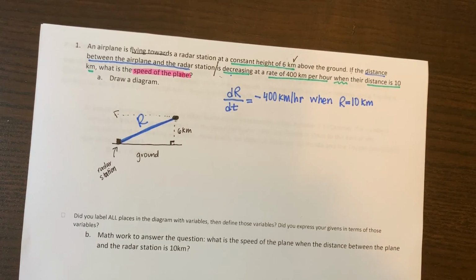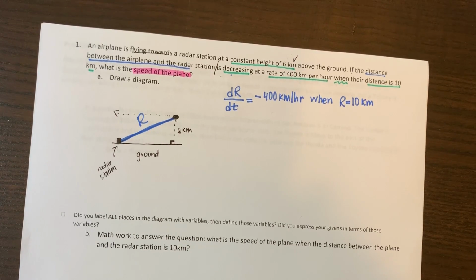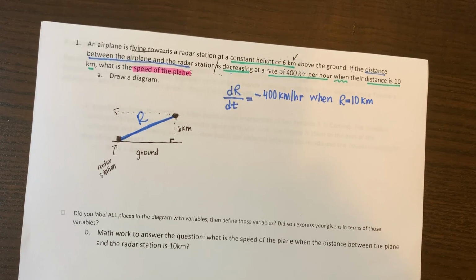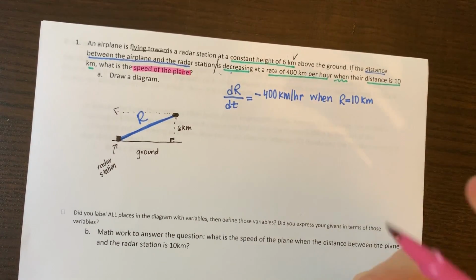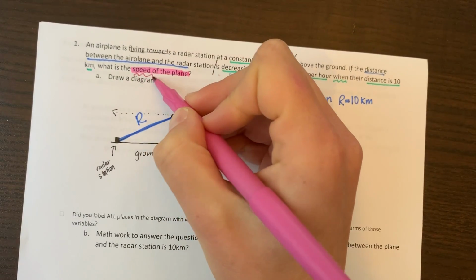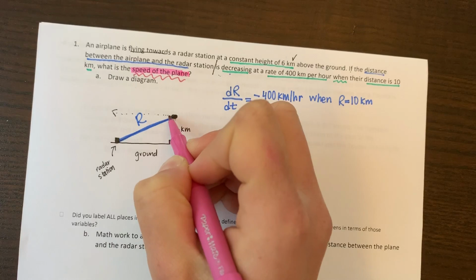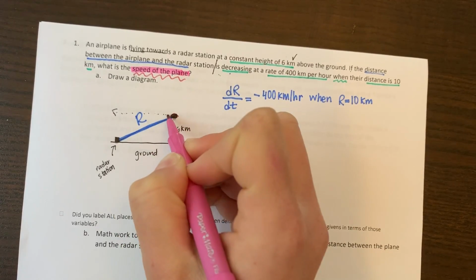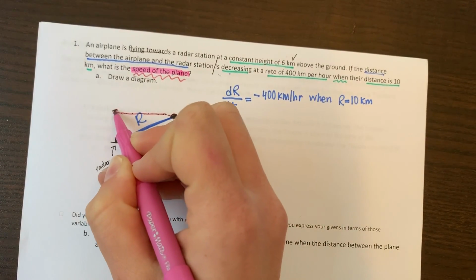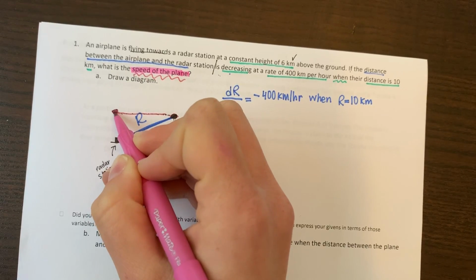What else can we label in this diagram? Well, we do want to set up some sort of variable expression for speed of the plane. So speed of the plane, if we're thinking that we're in this little airplane and we are moving to the left.